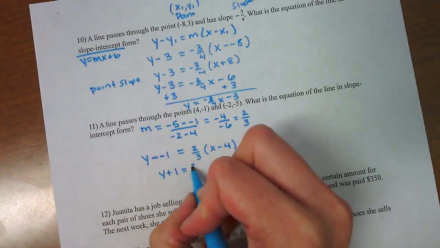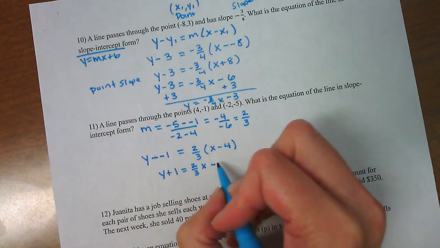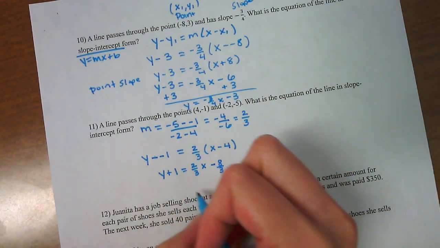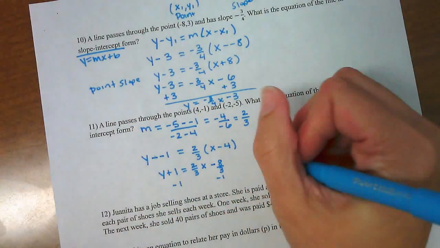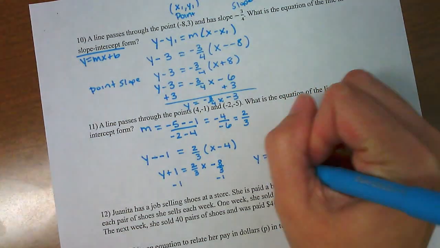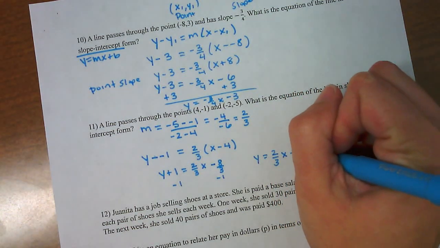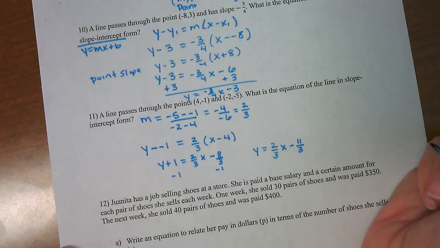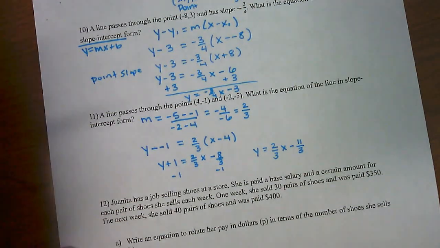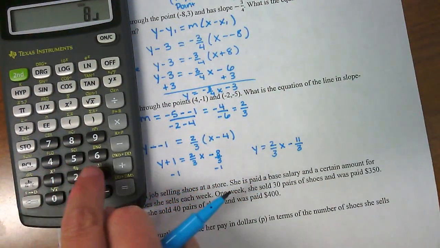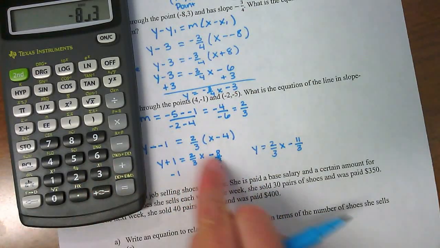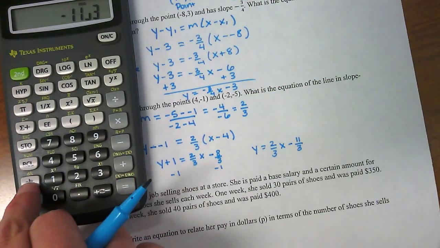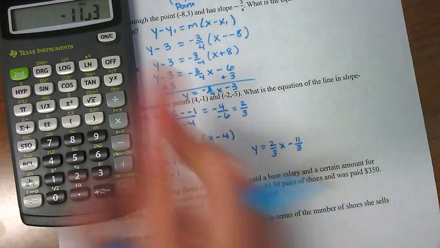Y plus 1 is equal to 2/3 x minus 8/3. And then I'm going to get y by itself, so I'm going to subtract 1 from each side. When I subtract 1 from each side, I'm going to have 2/3 x minus 11/3. Okay, again, if you're not good with your fractions, just use your calculator. Right, this is -8/3, and I'm subtracting 1, and then I'm changing it to a mixed number with this button, -11/3.